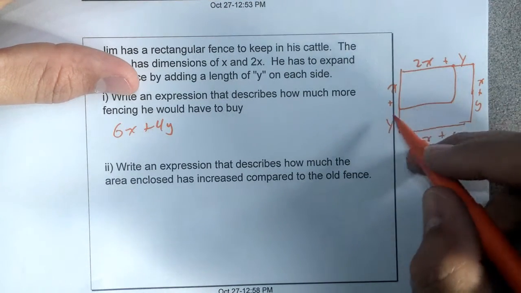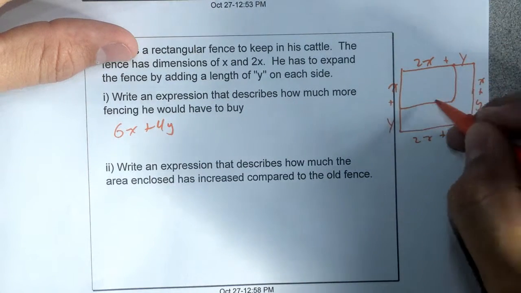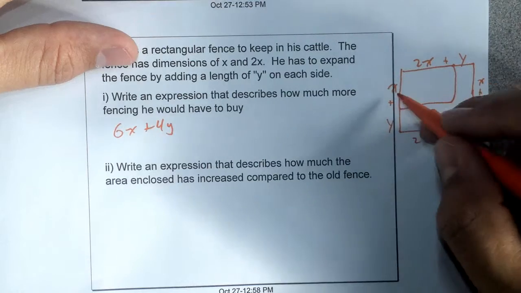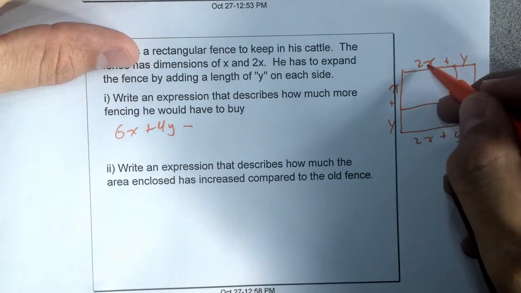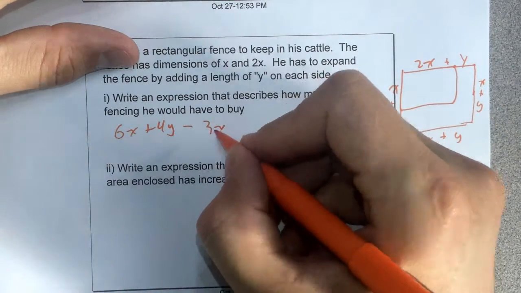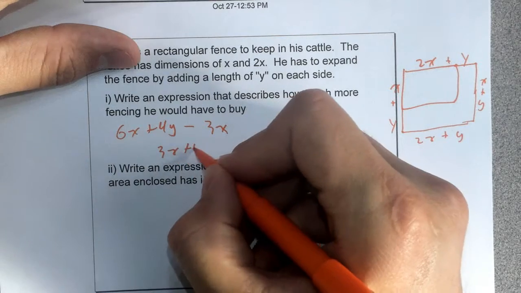And then we have to subtract. Well, I guess we could just, the way it's written, we're just adding this. It's not how much bigger. So we just need that length here. So we're going to then subtract 3x. And that's going to be 3x plus 4y.